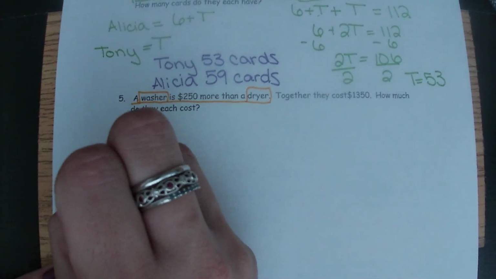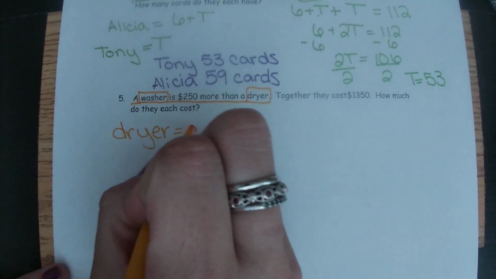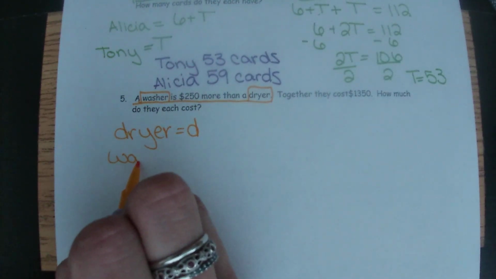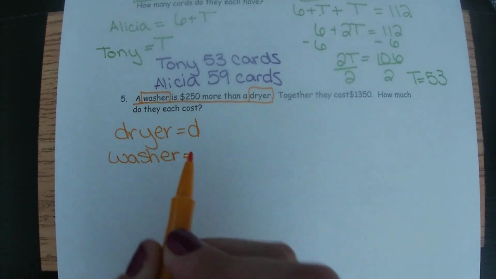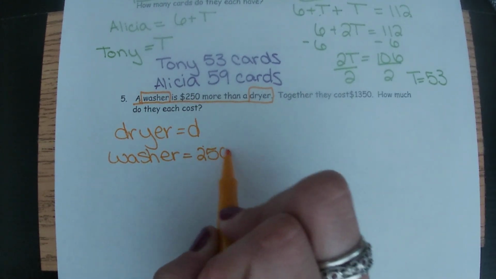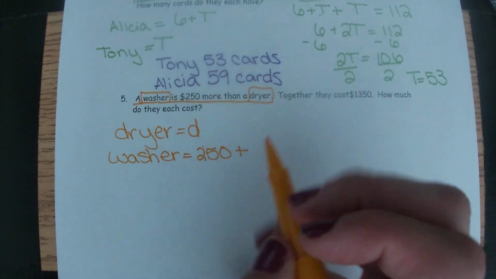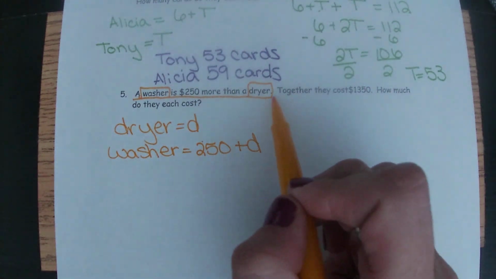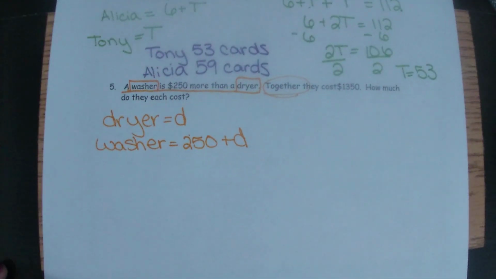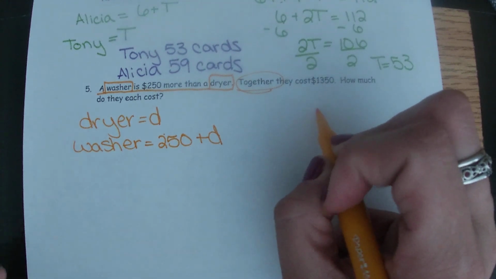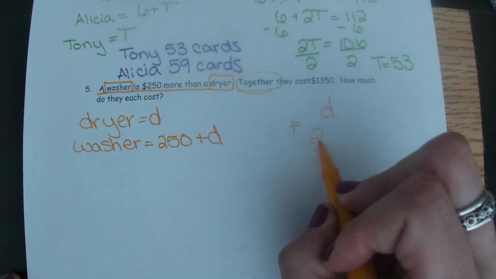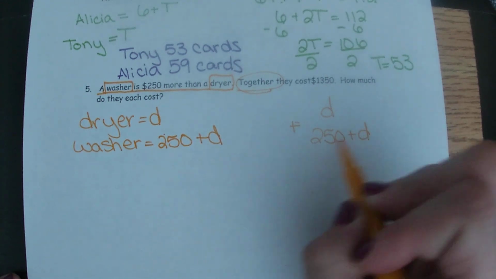Right, dryer we read second. So I'm gonna define dryer to be itself. A washer is $250 more than tells us to add the dryer. Okay, so together, right, together tells us to add. So I'm gonna write this a little bit different to see if visually it helps. So I have the dryer, and I'm gonna add that to the washer, which is 250 plus D.